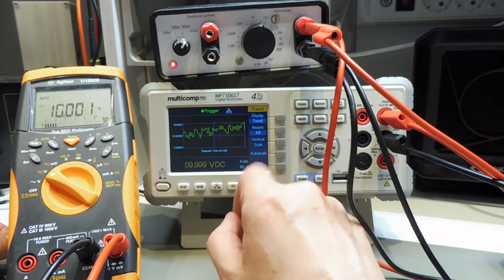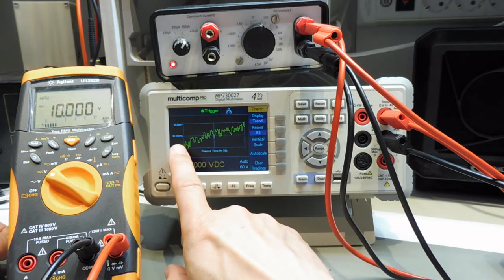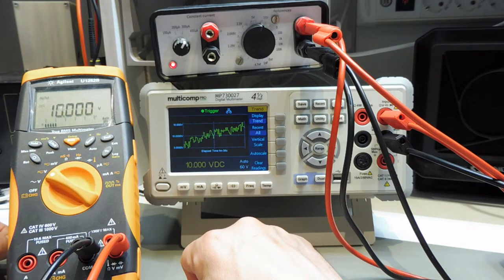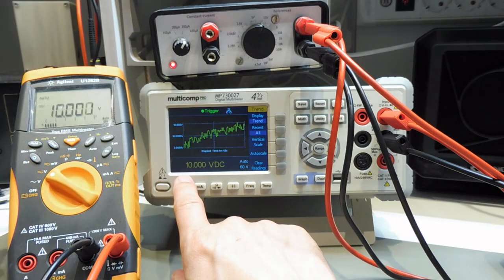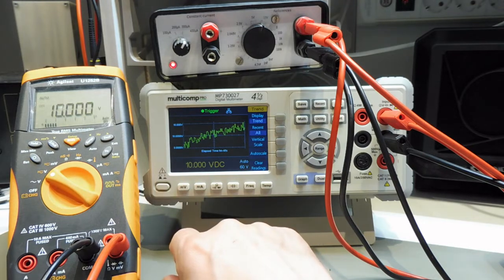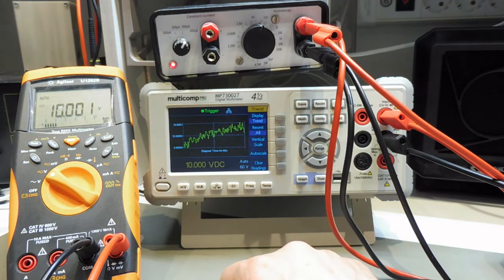Currently we can see that it's steadily rising, so let's switch to all mode, and we can see the voltage is still rising. Probably something is still warming up, so I have neither the multimeter nor the reference here powered on for, let's say, an hour or so to wait for them to stabilize with their internal temperature. So that's something that's sometimes very handy when you can observe measurements over time.